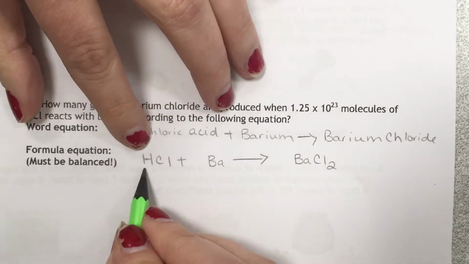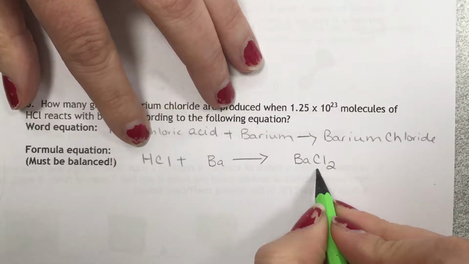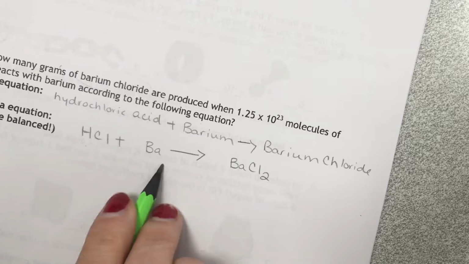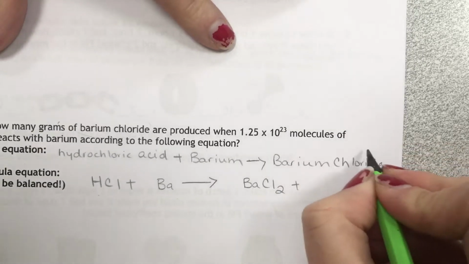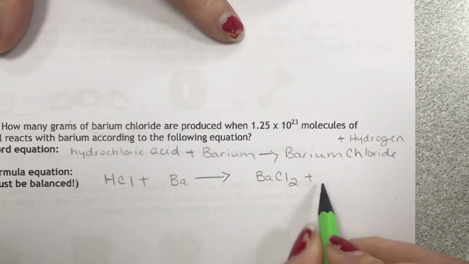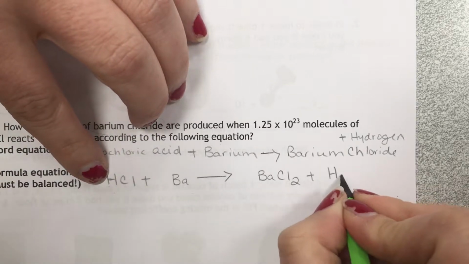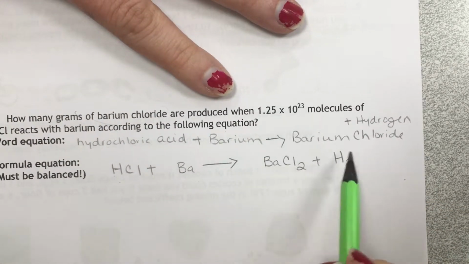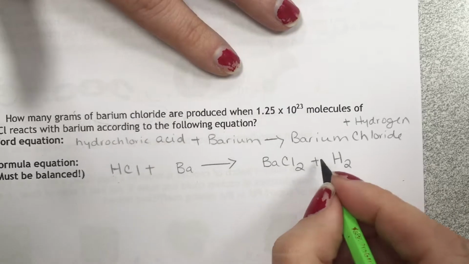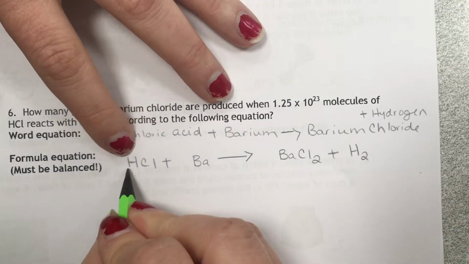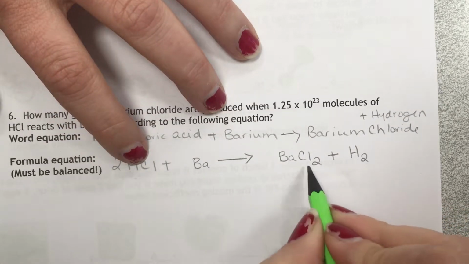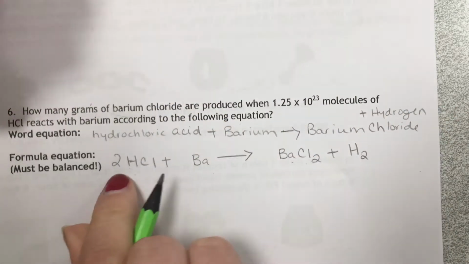We need to balance it. So we have 1 hydrogen. We have no hydrogen over here. Okay, so that means, let's see, hydrogen. Oh, we forgot our hydrogen, didn't we? Let's say plus hydrogen. My bad. So hydrogen is a diatomic element. So barium chloride plus hydrogen. I forgot about the hydrogen, and that's because I didn't do the steps that I always tell you guys to do because I was being lazy. Sorry. Okay, so we have 1 and 2, so we need to add a 2. So we have 2, 2, 2, 2, 1, 1. So we're good. So we only needed to add that.